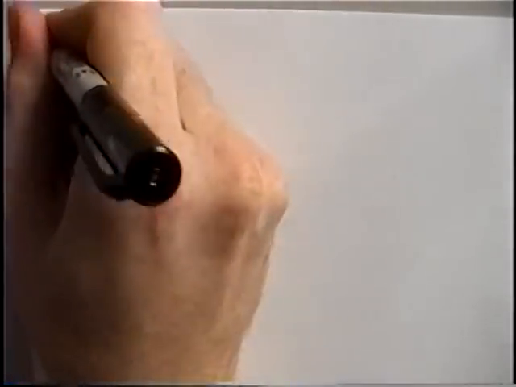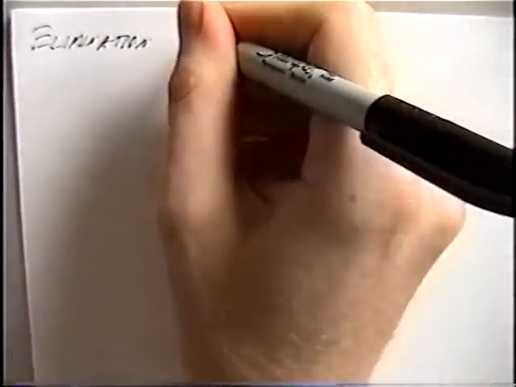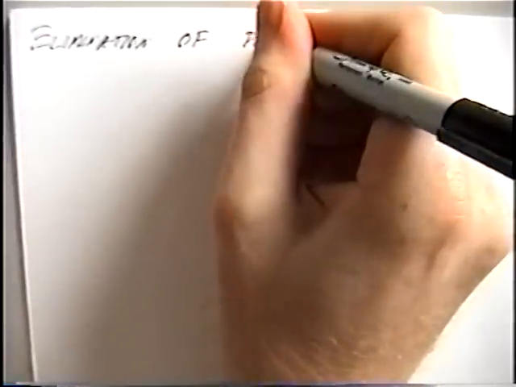The next section of notes is titled Elimination of Possible Solutions.